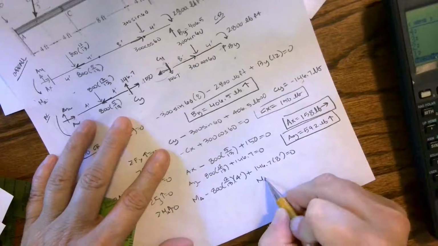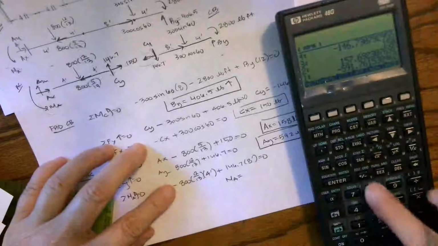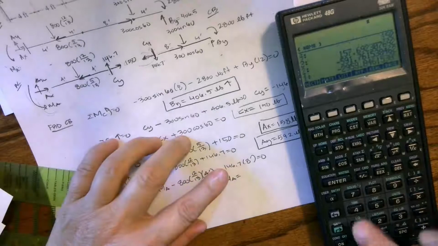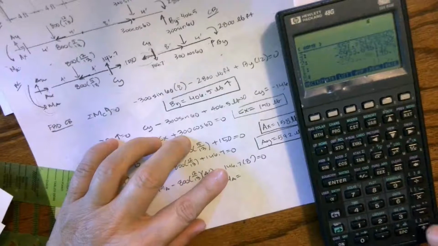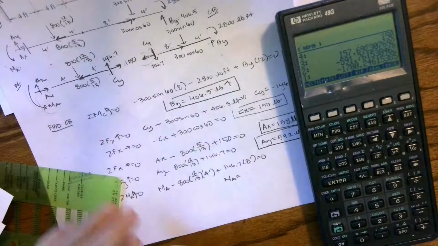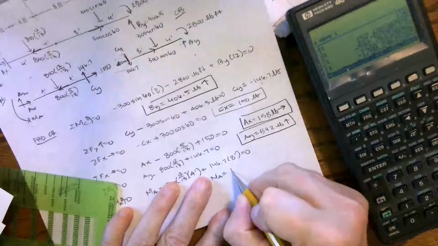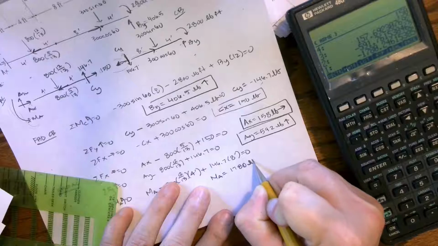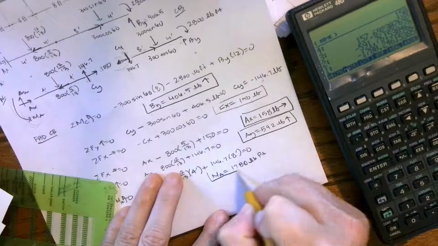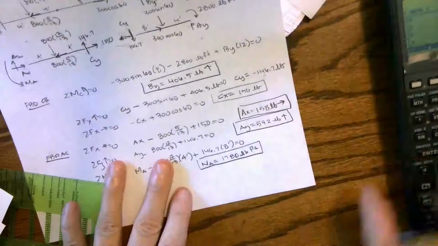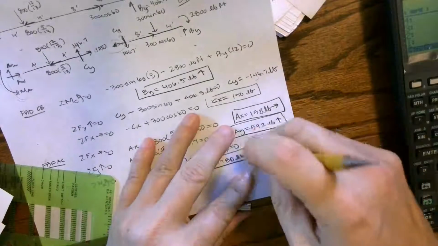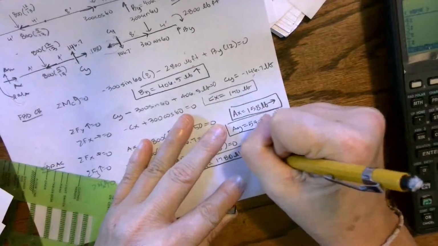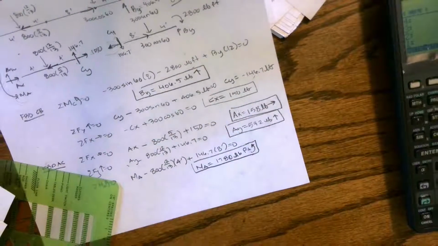So my moment at A, we get 800 times 12 divided by 13 times 4, minus 146.7 times 8. It's negative, but when I take it over I get a positive 1780 pound feet. Okay, and it's in the direction I assumed, which is counterclockwise, so we're going to draw a counterclockwise arrow, and there we have our solutions.